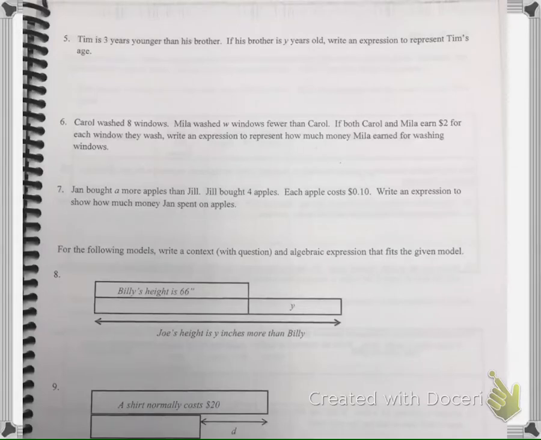Today's lesson, we will be in Chapter 3, page 27 in your book. We will start with number 5. We will be talking about writing expressions to represent a situation. We will not be solving these expressions.